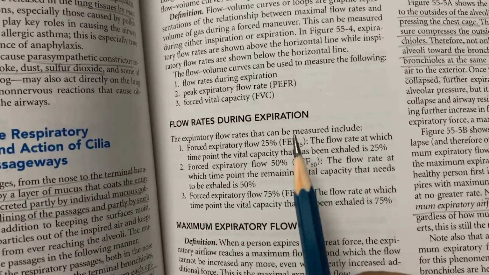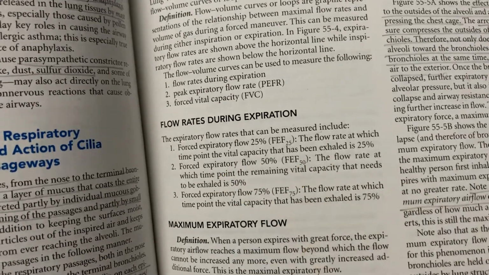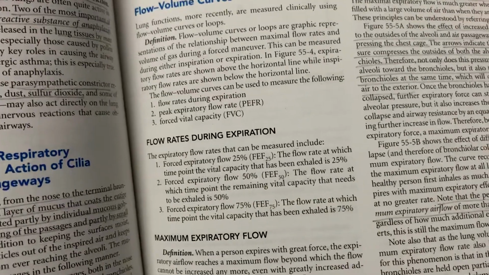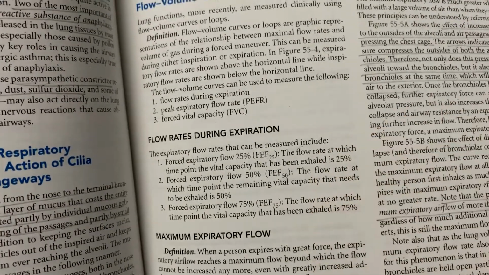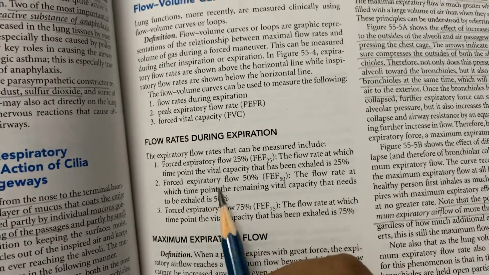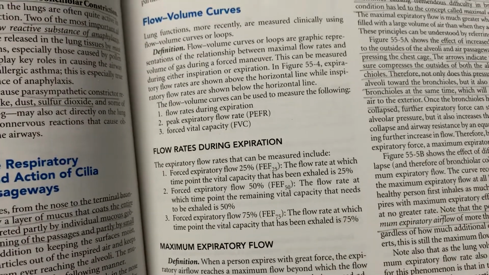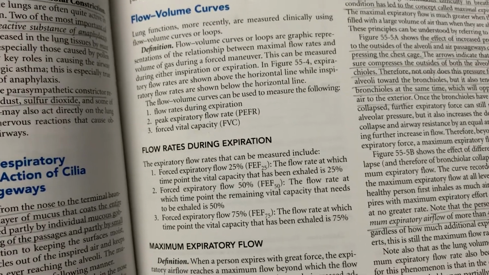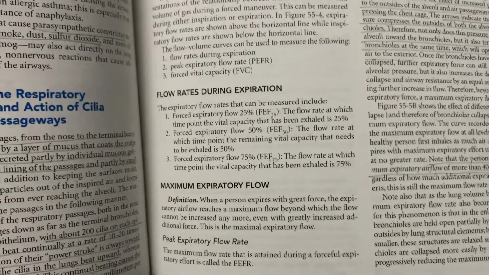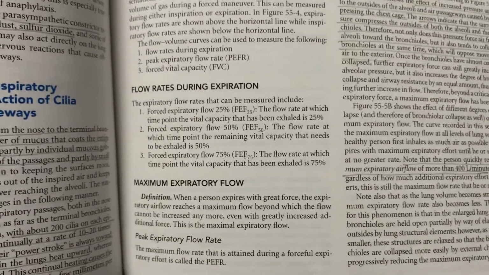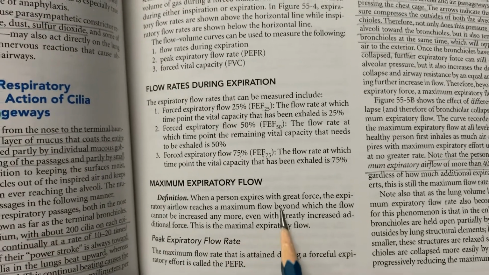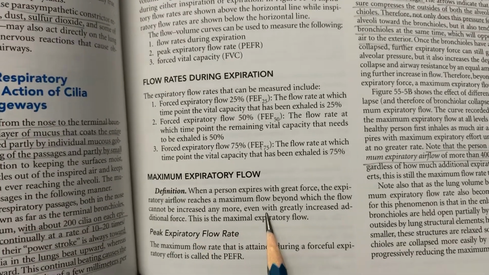Flow rates during expiration include forced expiratory flow 25, that is FEF 25%, the flow rate at the time when 25% of vital capacity has been expired, and FEF 50, the flow rate at the time when 50% of vital capacity has been expired, and FEF 75 similarly. And then maximum expiratory flow: when a person expires with great force, the expiratory airflow reaches a maximum flow beyond which the flow cannot be increased anymore.